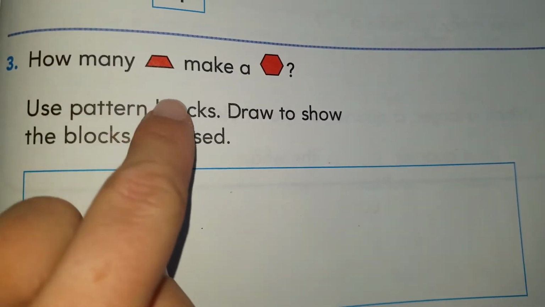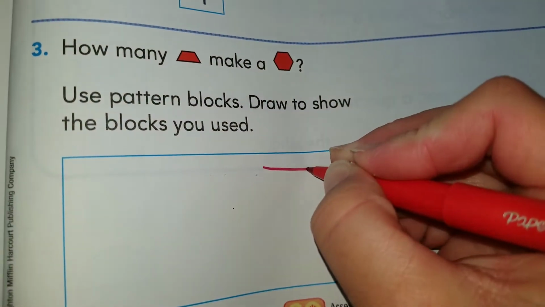Alright, boys and girls, we're moving down to number 3. Question number 3 is the last question on this page. It says, how many trapezoids make a hexagon? Use pattern blocks. Draw to show the blocks you use. Of course, you don't have these blocks at home. Not even I have them.